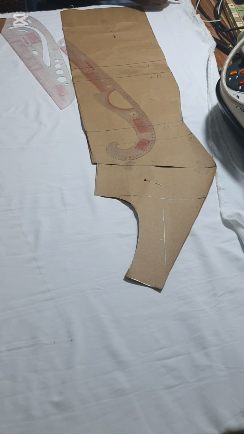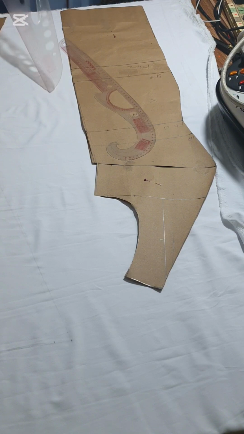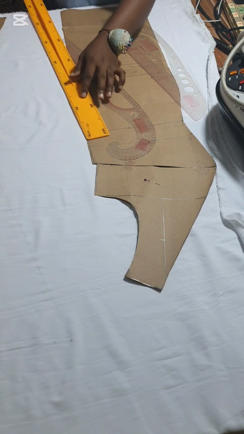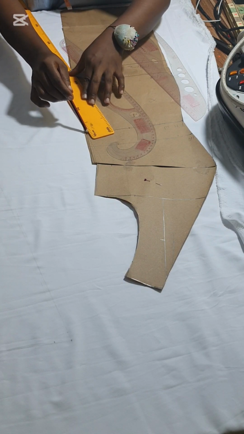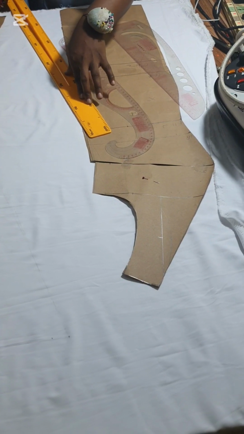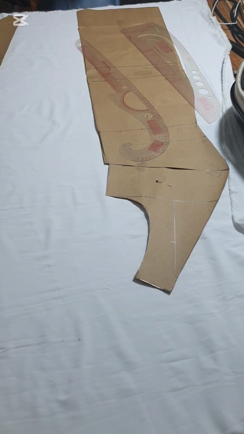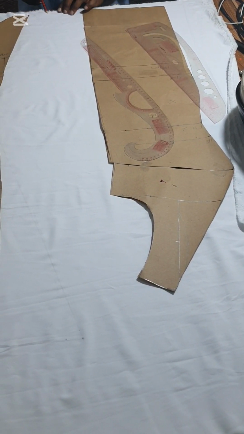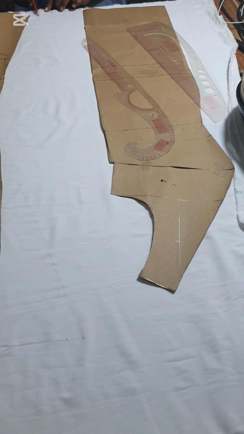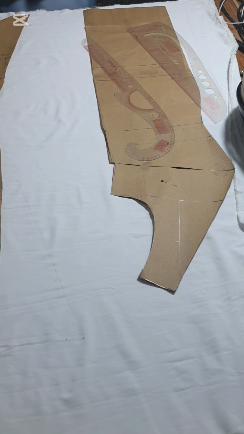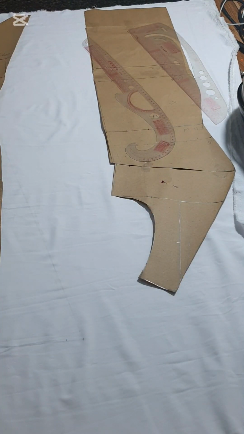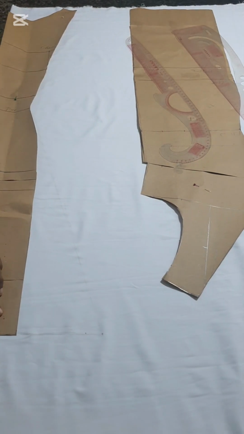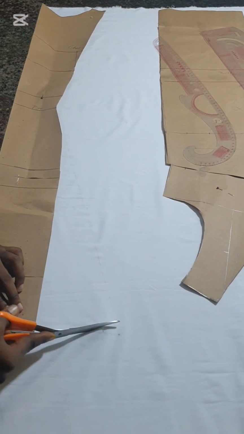From here, I'll go up 1/2 inch and contour it into this part. Same thing from here, from my waistline to this part. I will also contour it 1/2 inch. Okay. So please, I'll cut now. So please watch as I cut. This is for the 2 front pieces now. So I'll start cutting now.